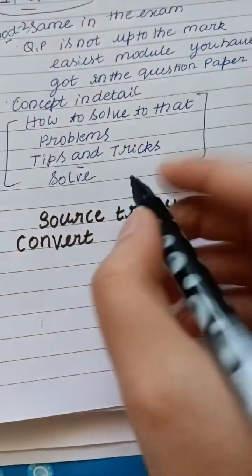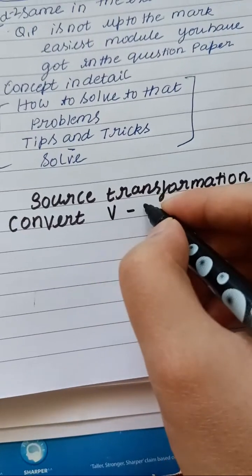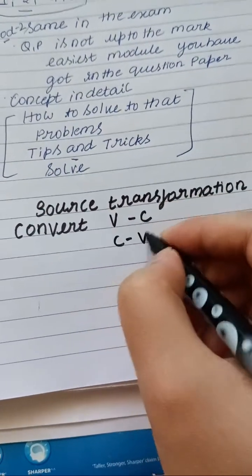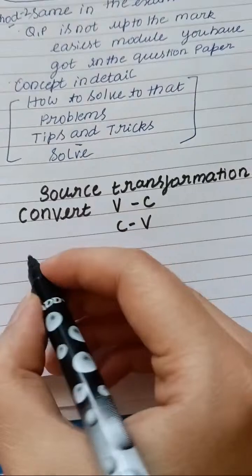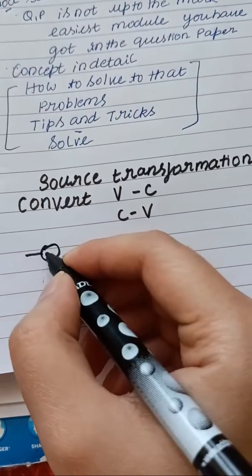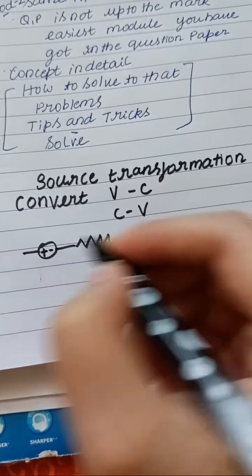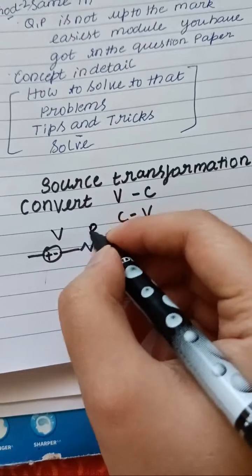we are going to convert voltage to current and current to voltage. What is this voltage to current? If you have any voltage in series with a resistance, you have to find the current.